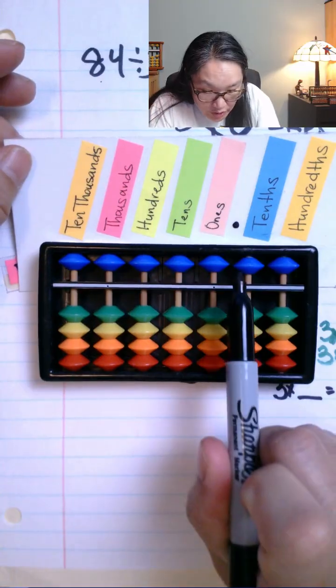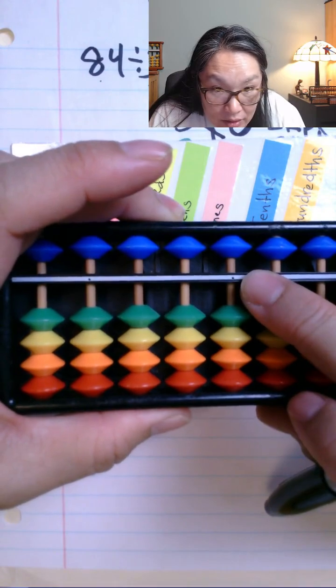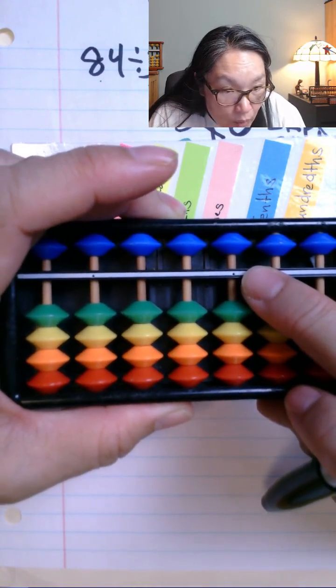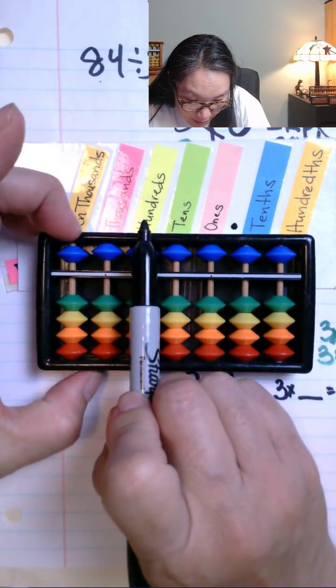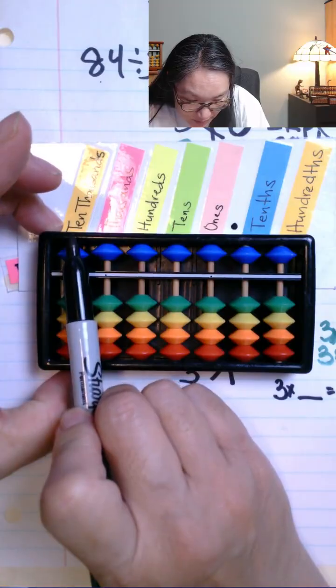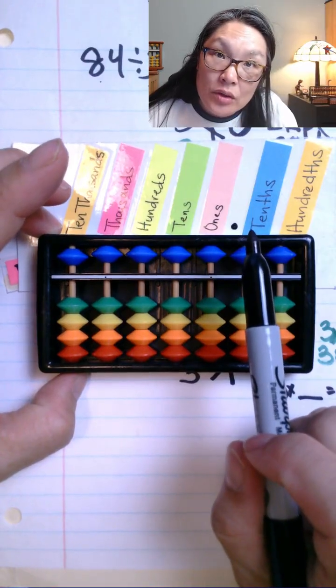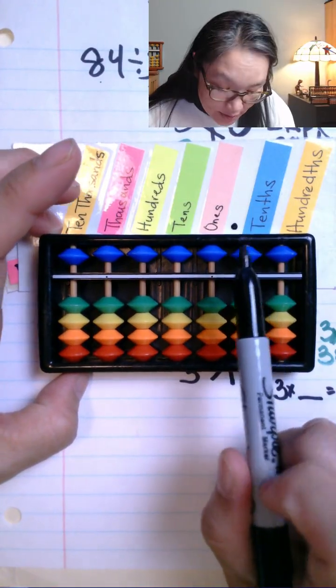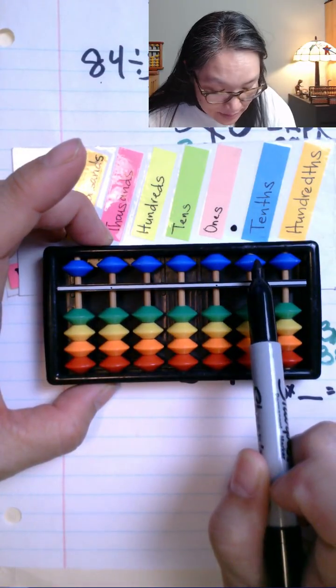Now, the question is why am I here? The reason is because I chose this dot indicator to be my ones place. So I have my ones, my tens, my hundreds, my thousands, my 10,000. Anything after the ones would be my tenths. It's just like the decimal. Notice the decimal sits between the ones and the tenths.